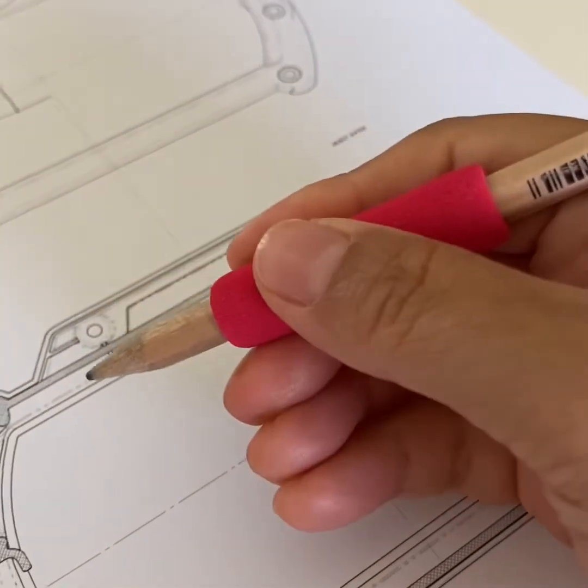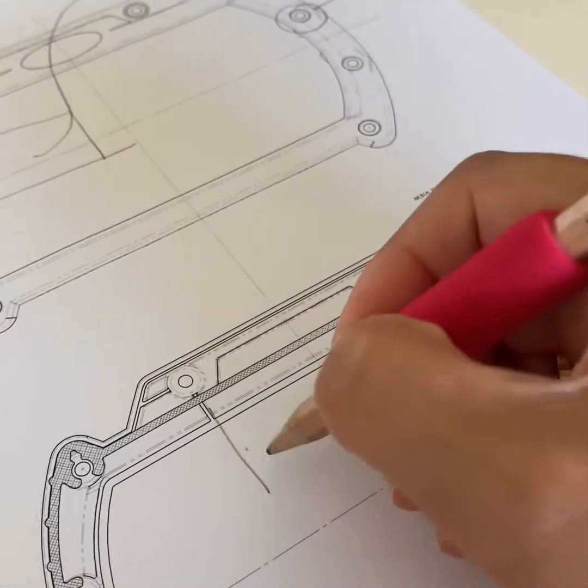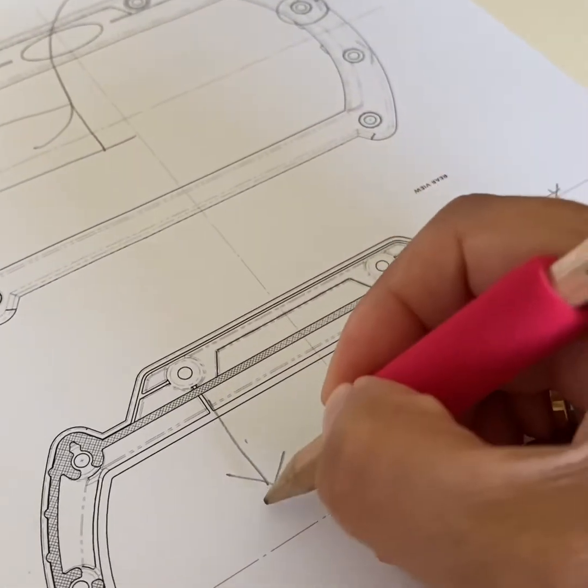Is this an interaction? Or is this an interaction?